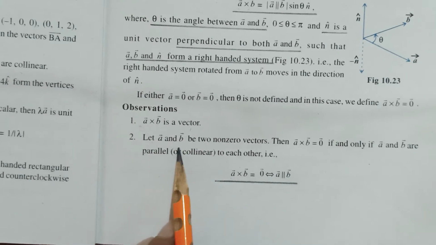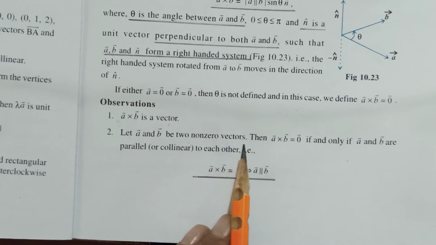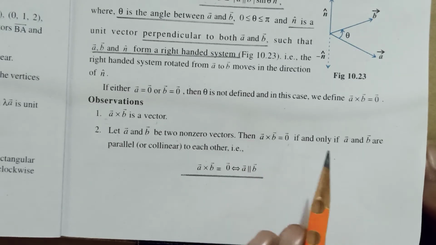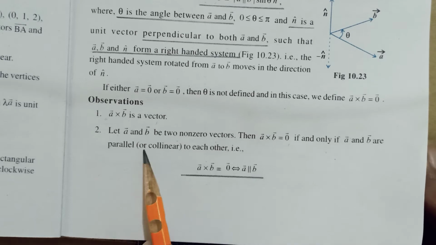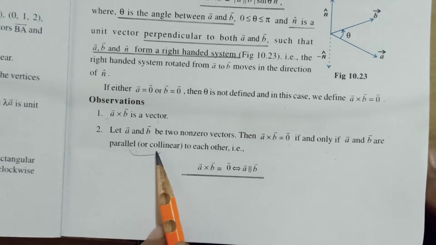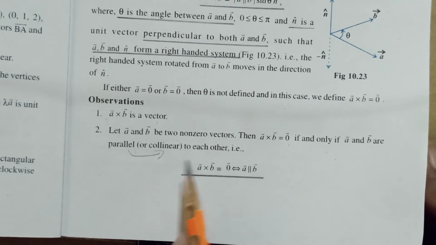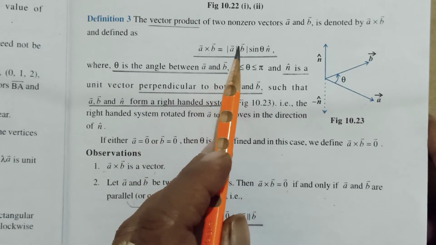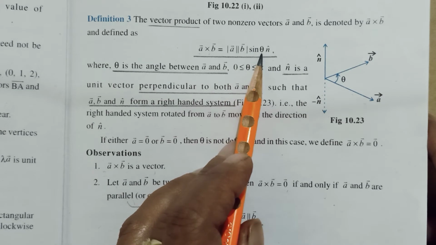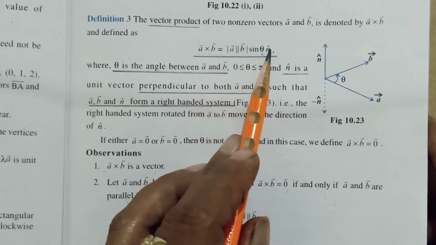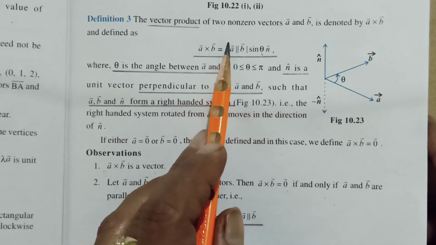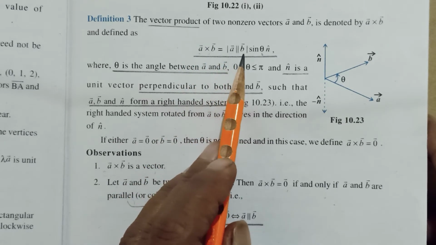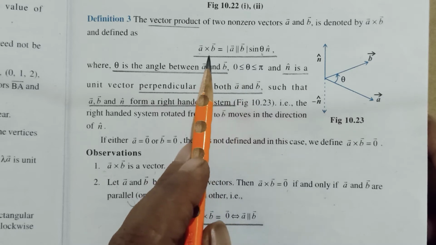Now let A and B be two non-zero vectors. Then A cross B would turn out to be a null vector if and only if A and B are parallel, which is the same as collinear to each other. Why? Because that was your expression, modulus of A modulus of B sine theta. For this whole expression to be 0, either modulus of A has to be 0, which happens only when A is a null vector, or modulus of B would be 0 when B is a null vector.